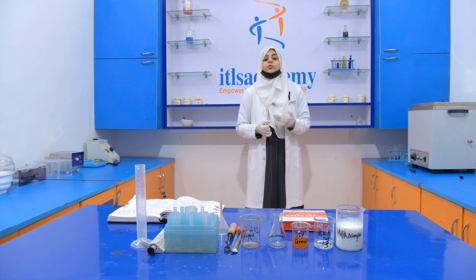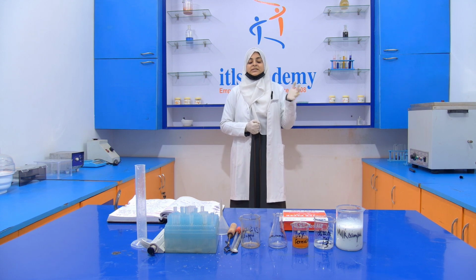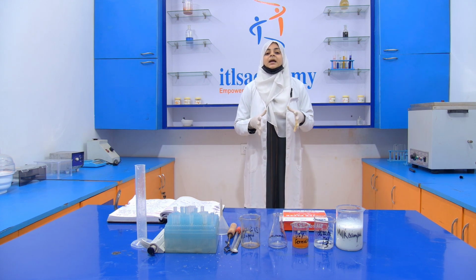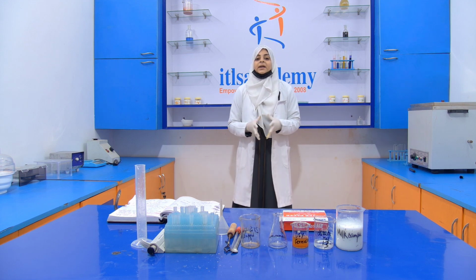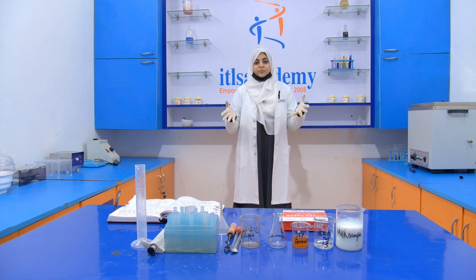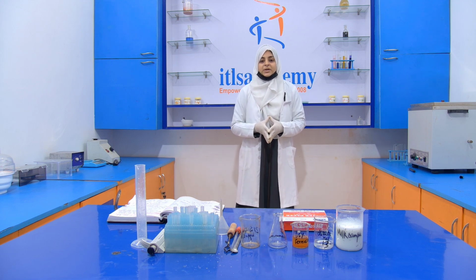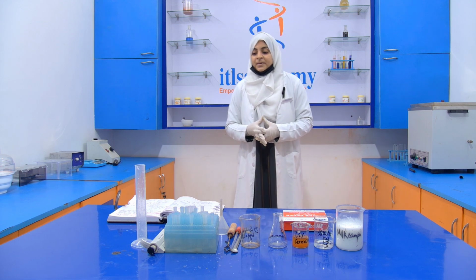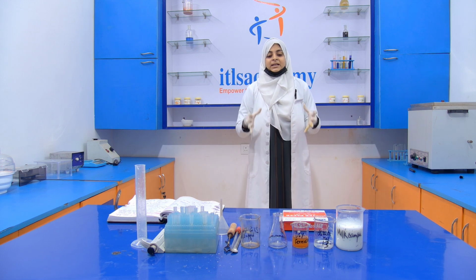But due to its negative health impact on the human body, the use of benzoic acid or benzoate is not permitted in many regions. The food authorities do not allow the use of benzoate or benzoic acid as a preservative, since it has a negative health impact.